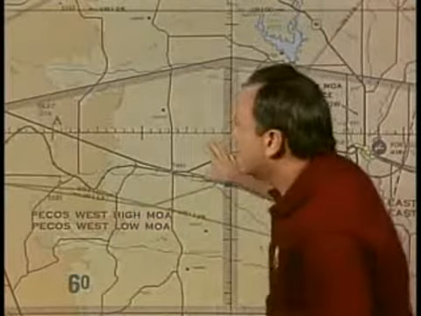Now, if you want to obtain real-time information concerning the hours of operation on an MOA, you can contact any flight service station within 100 miles of the area. And the FAA says before you enter an active MOA, it's a good idea to contact the controlling agency and get traffic advisories while you're flying in there.